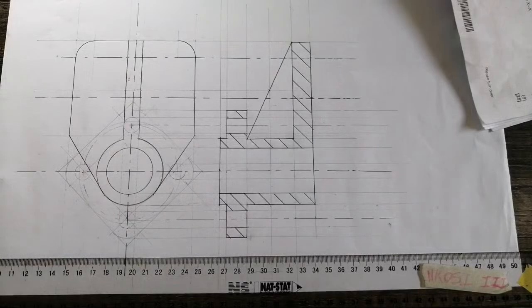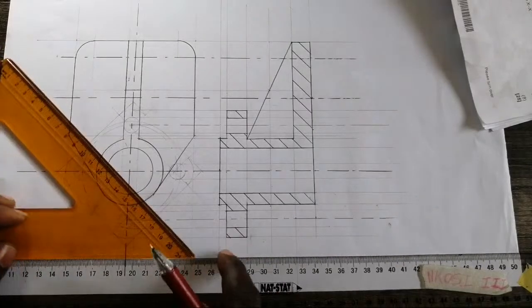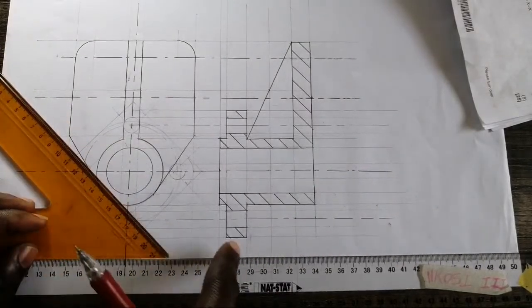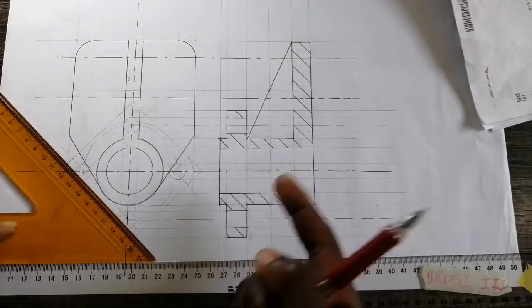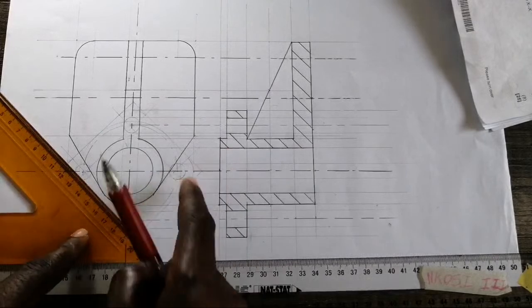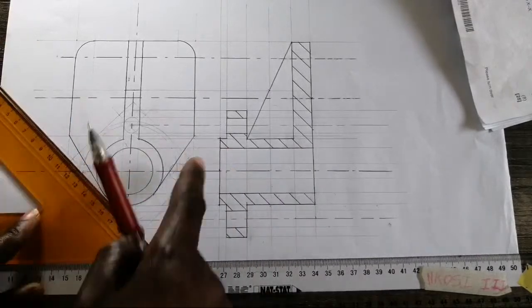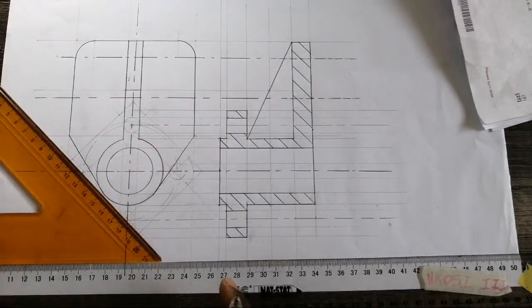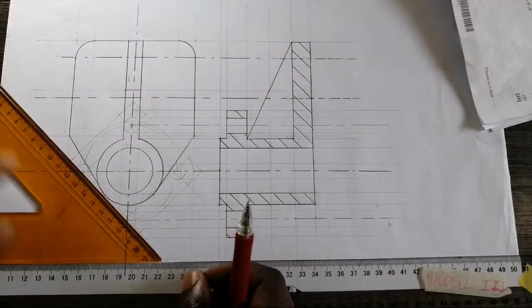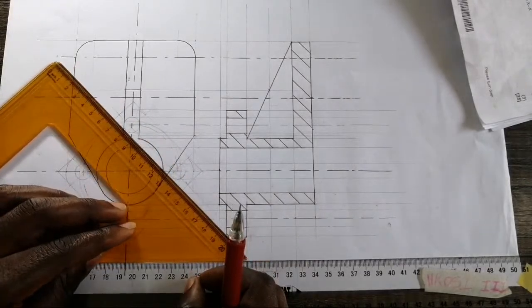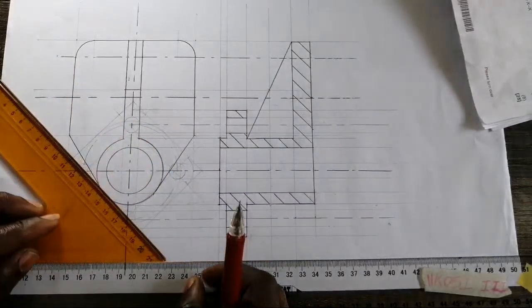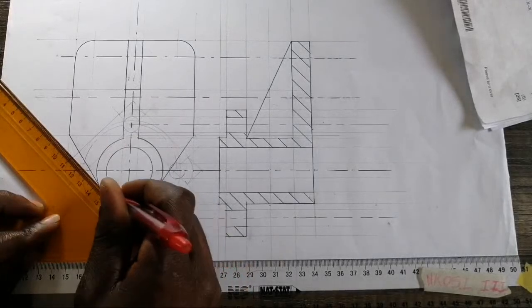You understand? So now the sectioning of the other view must be equally spaced with the other one. Why? Because these two views are the views of one item. So in terms of their direction, they must be the same. In terms of their space, they must be the same. You understand? So I can decide to start here.